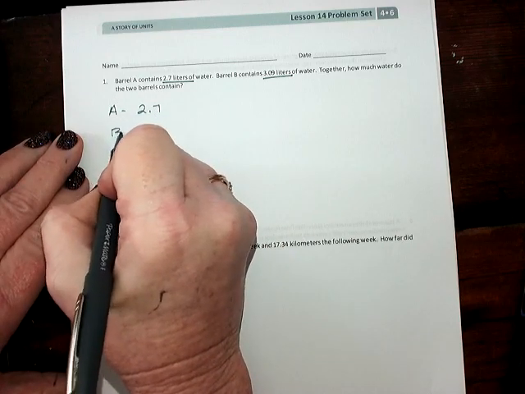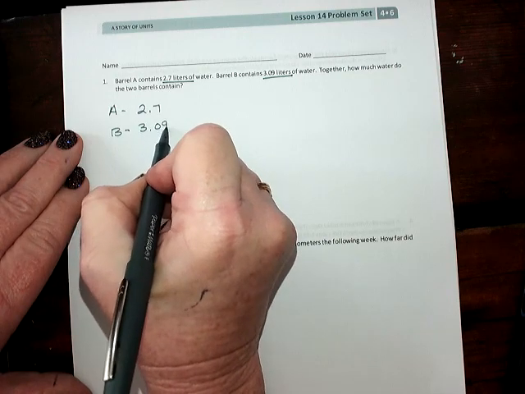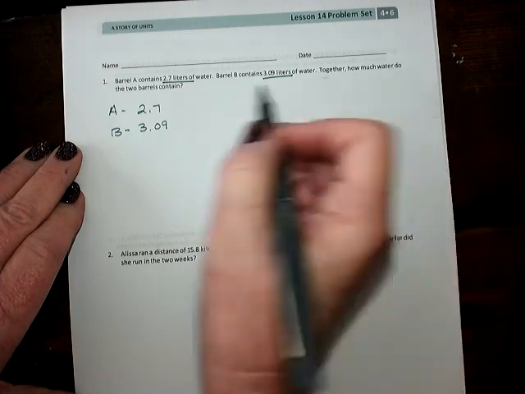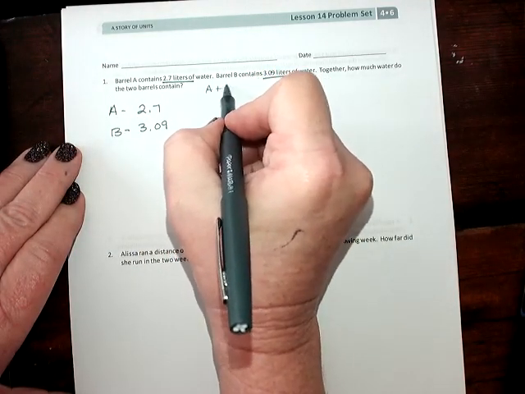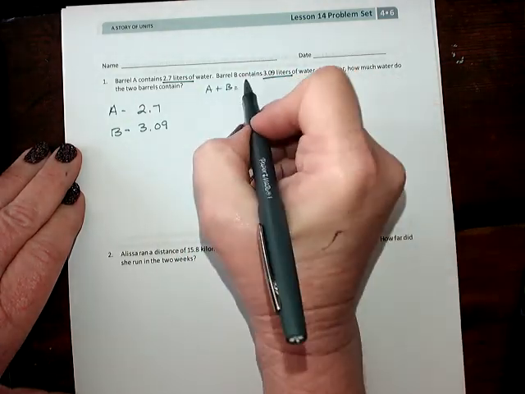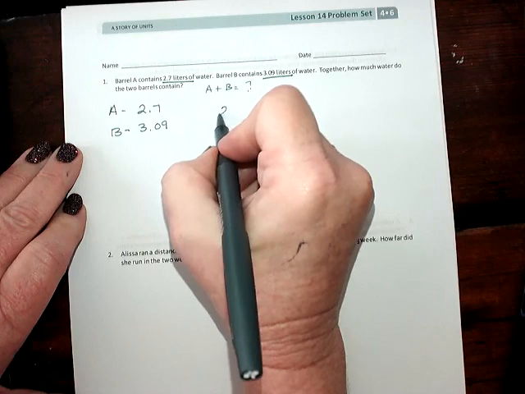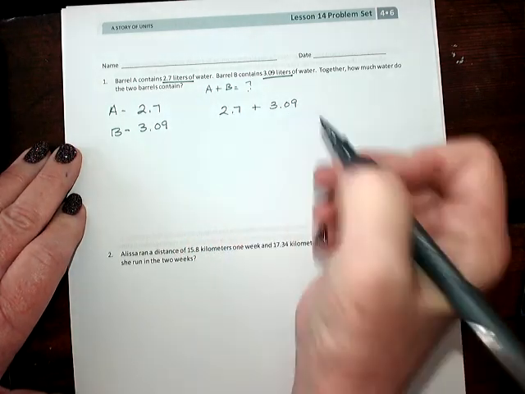And then I have barrel B, that has 3.09, which is 3 9/100. And they want to know, well, how much does A plus B contain? That's going to be what my question is asking. So I have 2.7 plus 3 9/100.